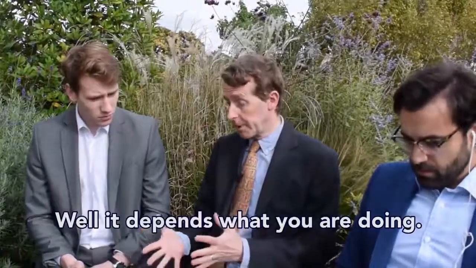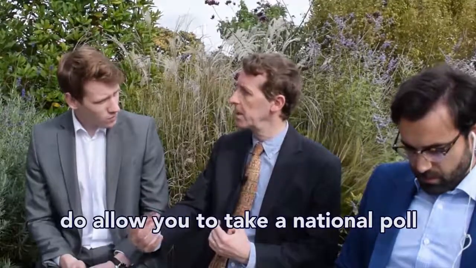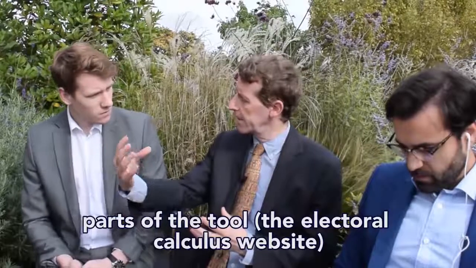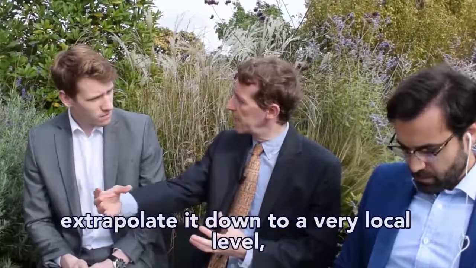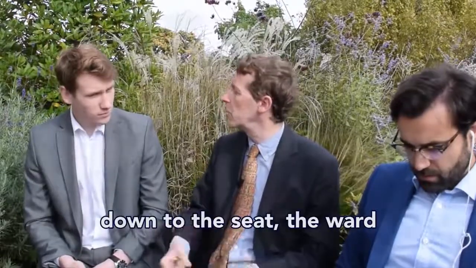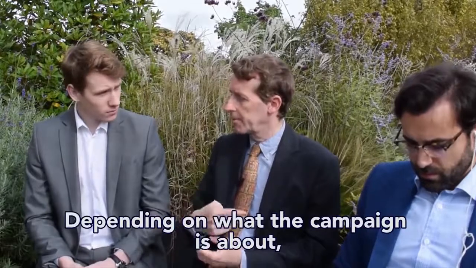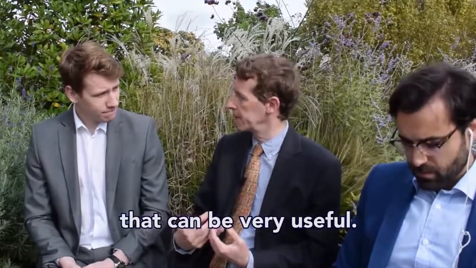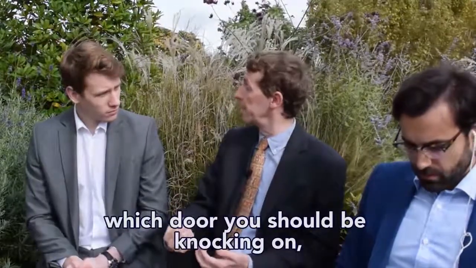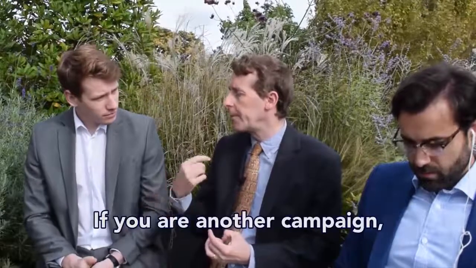Well, it depends on what you're doing, but these methods, the regression techniques, do allow you to take national polling. This is one of the very powerful parts of the tool. Take a national poll and extrapolate its results down to a very local level, down to the seat or the ward, or even a couple of streets and a few postcodes, so that depending on what the campaign is about, that can be very useful. If you're a major political campaign, that can be useful in just telling you which doors you should be knocking on, which streets you should be focusing on, the street leaflets to.